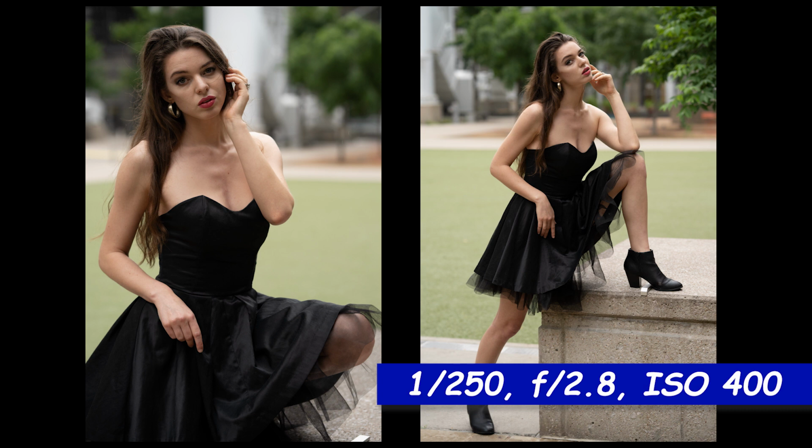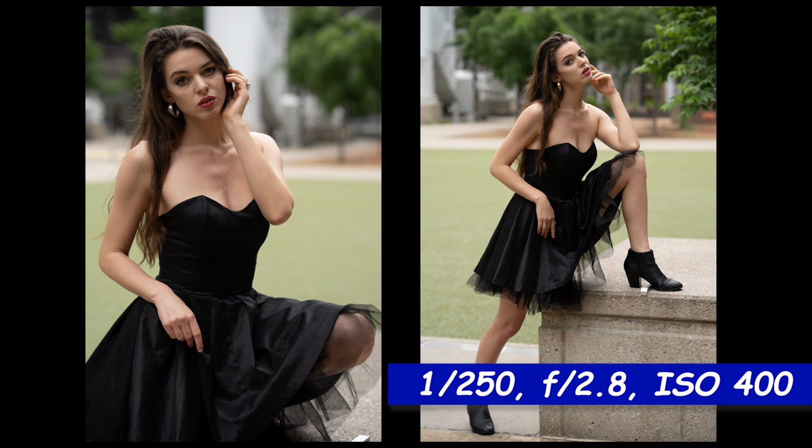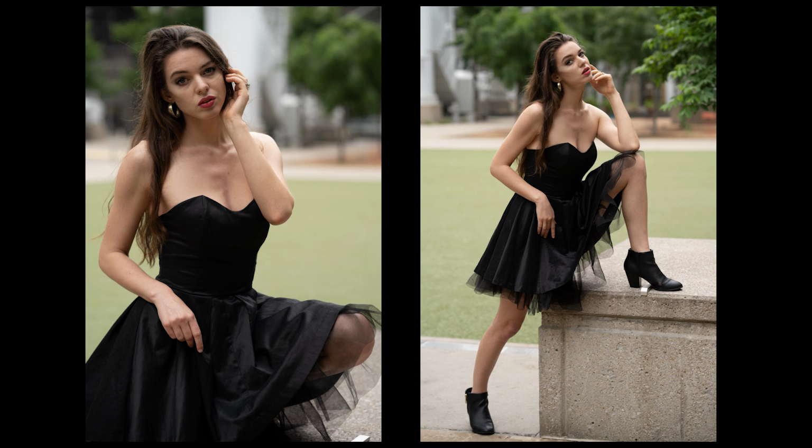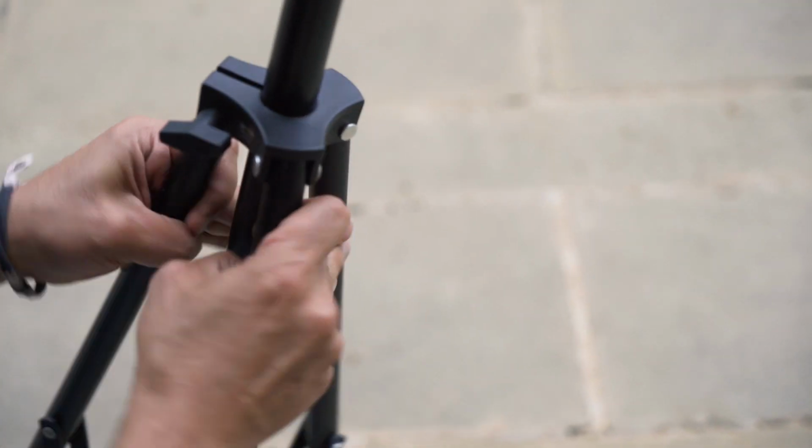Now I could use a slower shutter speed, but I'd probably introduce some camera shake with this 85mm lens that I'm using. And I could use a higher ISO, but honestly, nothing's going to change the fact that we're still shooting with very flat light. All right, let's see what a bare flash can do to add some of that pop.